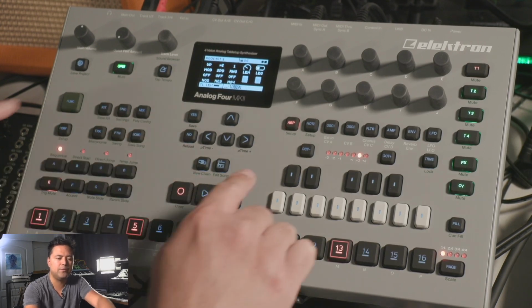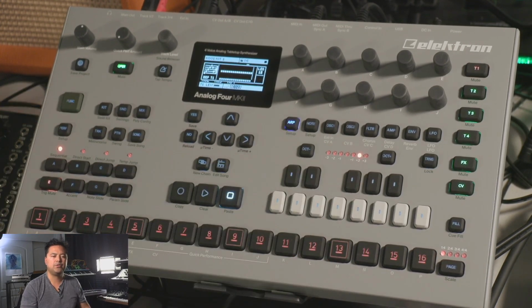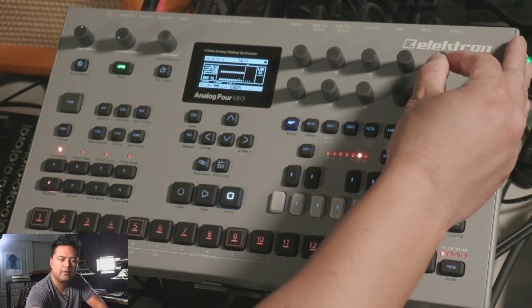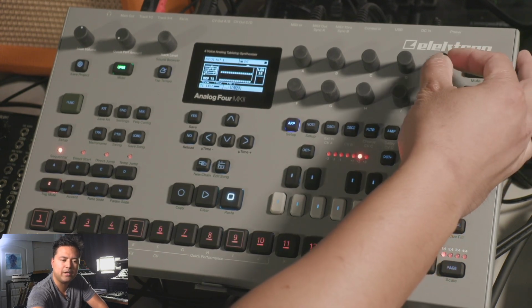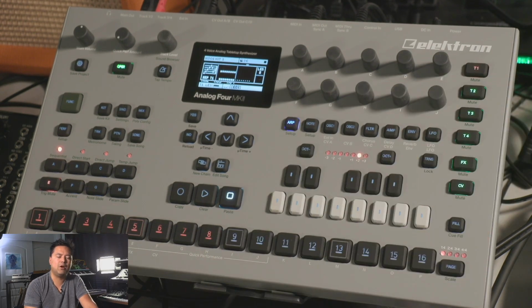Now if we go to function and arp, you go to the arpeggio setup. This section is interesting because you can control the length of the arpeggio using encoder E right here. So say we want our arpeggio to be 8 steps long.